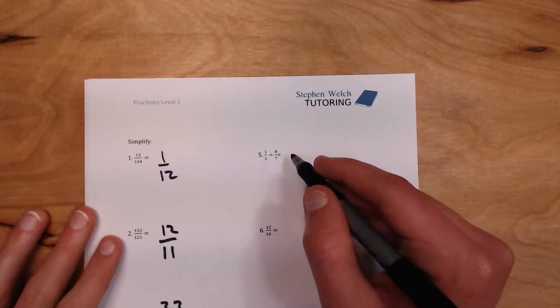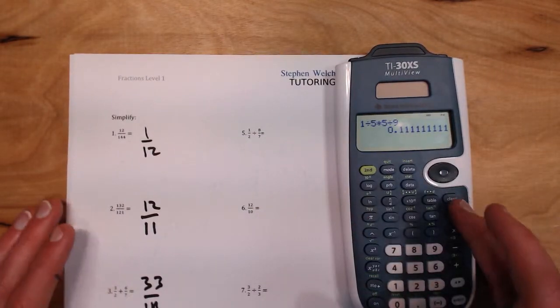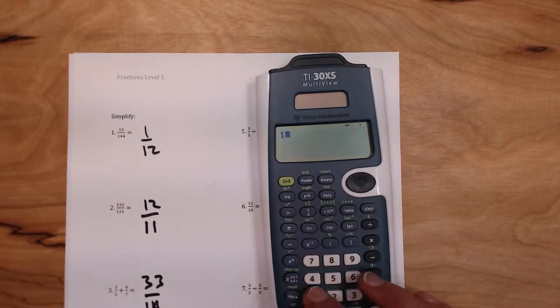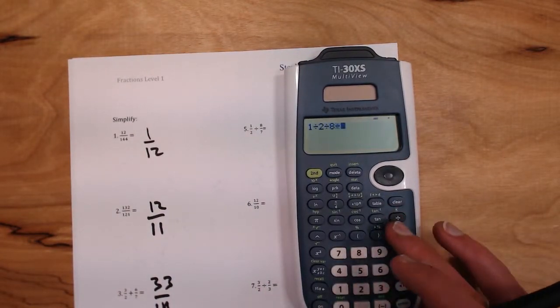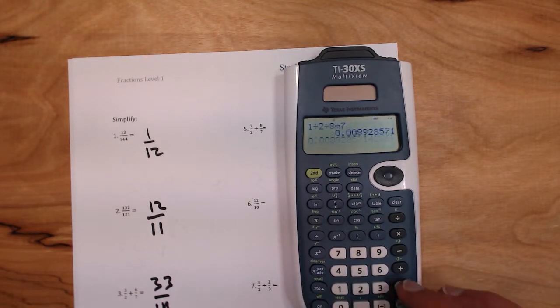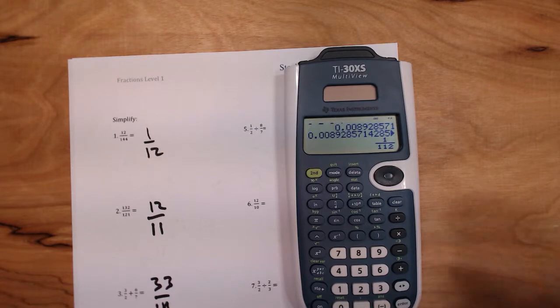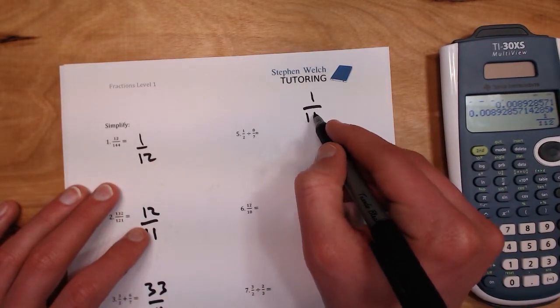All right, now we're dividing fractions. So if you're not careful with the calculator, I think you'll get the wrong answer. Let's check really fast. So if I type in 1 divided by 2 and then divided by 8 divided by 7, I think I'm going to get the wrong answer. Let me check. Okay, it says 1 over 112. I don't think that's the right answer. Let me show you why.